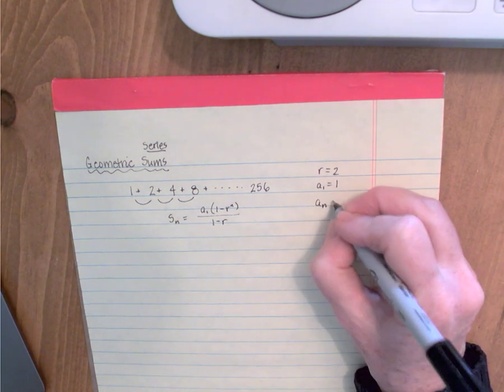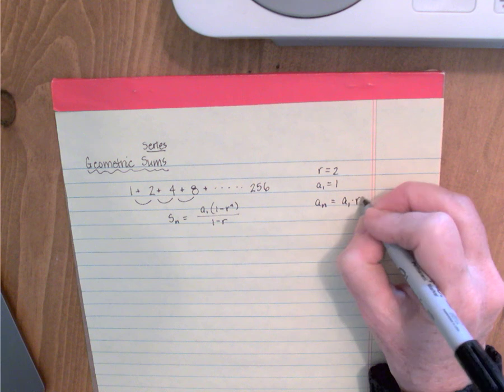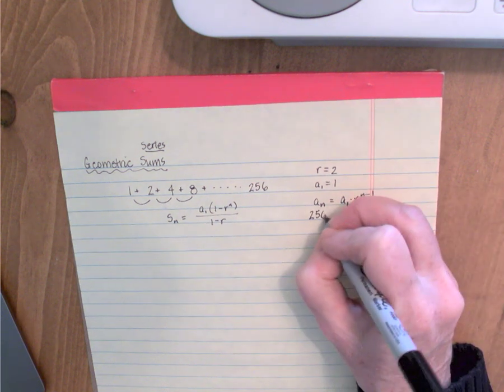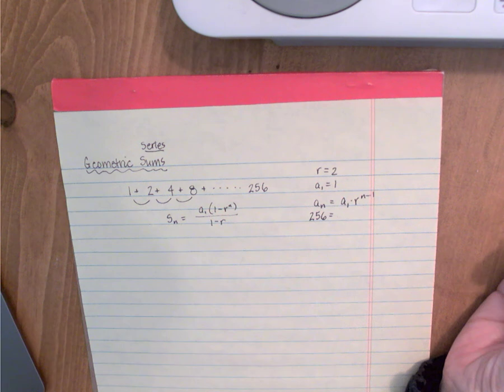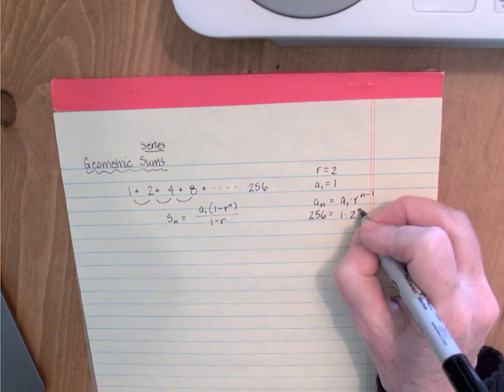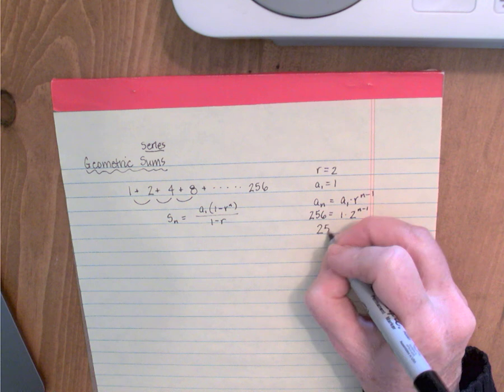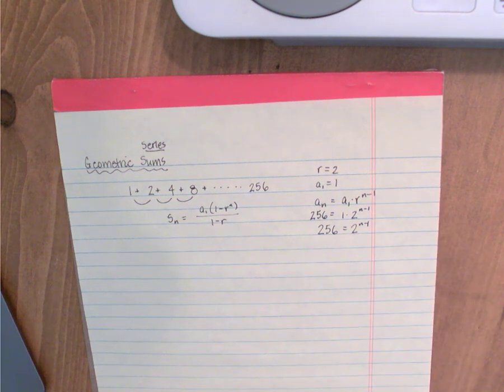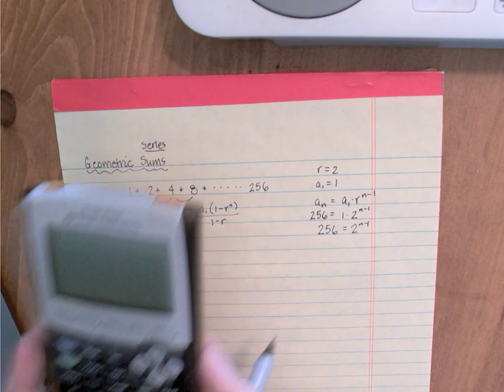A sub n equals a sub 1 times r to the n minus 1. And I'm going to plug in what we know. For some value of n, we have 256. A sub 1 is 1. R is 2 to the n minus 1. So 256 equals 2 to the n minus 1. And I am just going to play around with that, do a little guess and check.